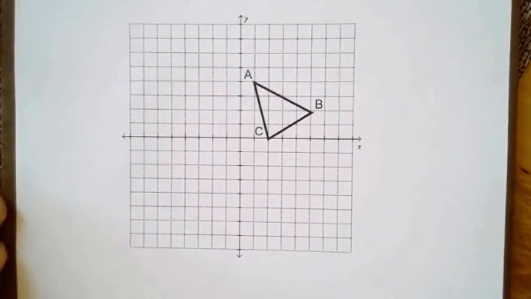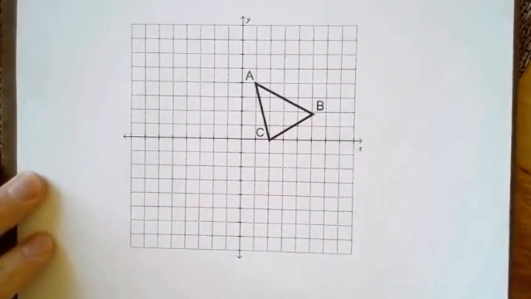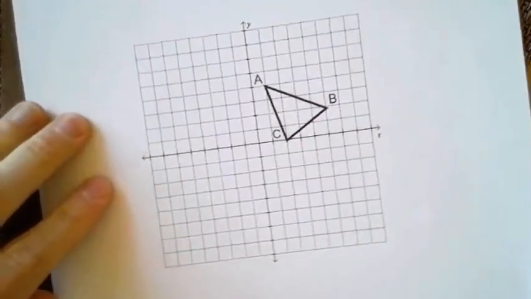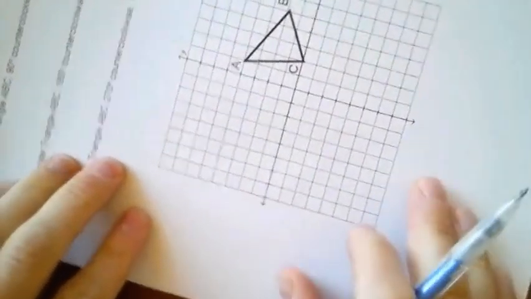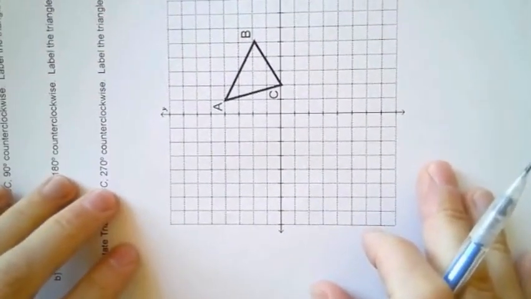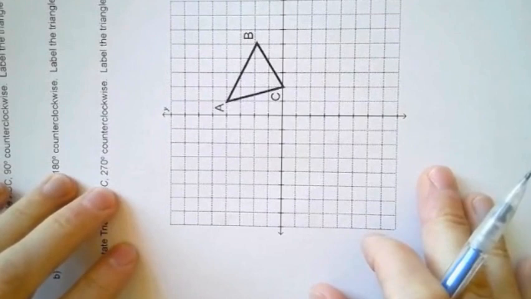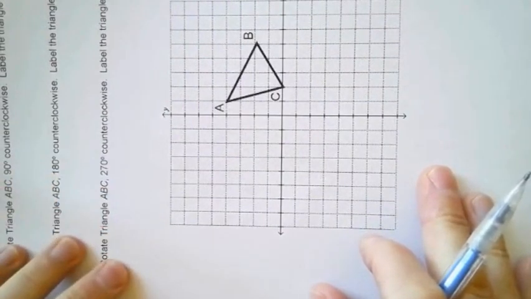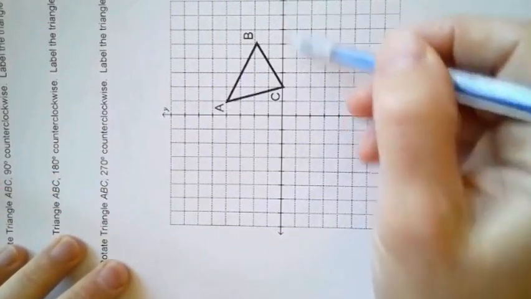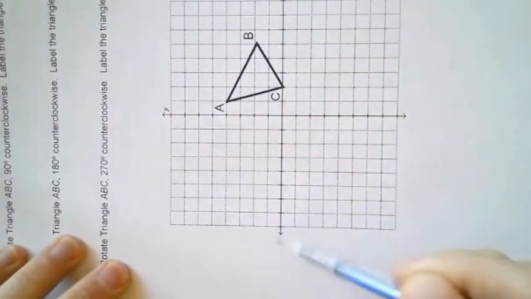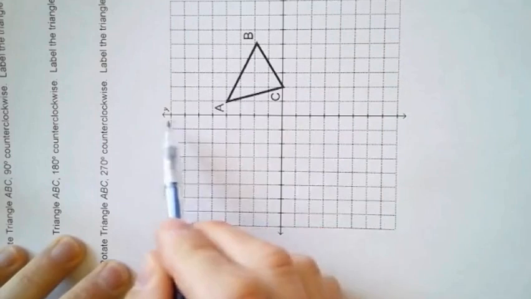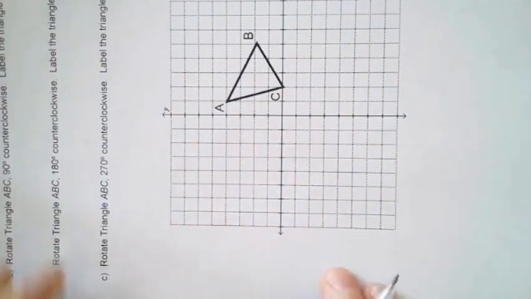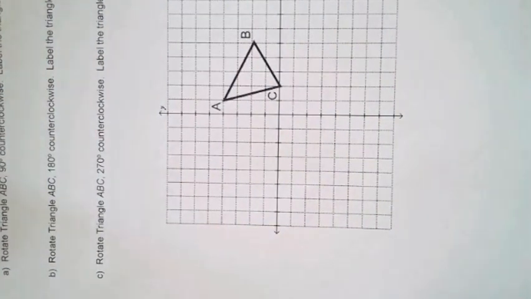I'm going to rotate my paper counterclockwise. And that is a 90 degree counterclockwise rotation. What I'm going to do now is just use this as my y-axis and then use this as my x-axis. So what we're going to do here is figure out what the coordinates of our points are going to be.